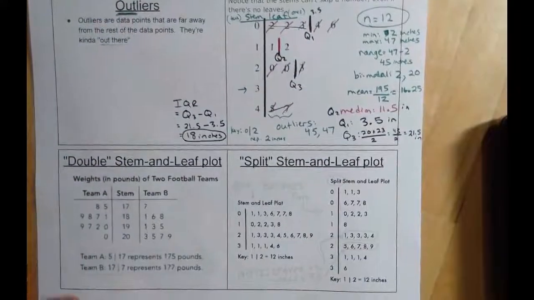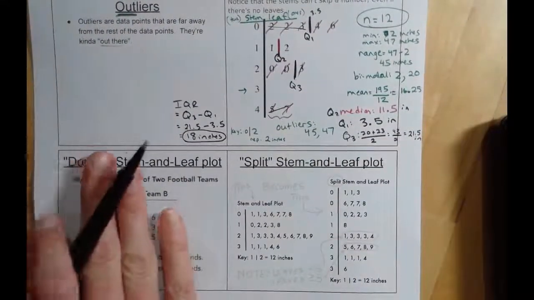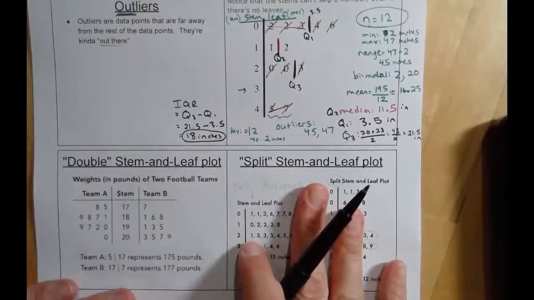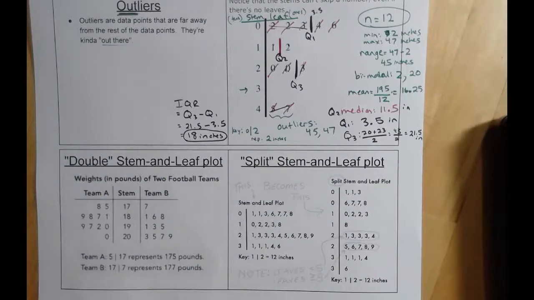So here's what we're going to do. I'm going to teach you a little bit about a double stem and leaf plot and a little bit about a split stem and leaf plot. And then the last thing we're going to do is one more practice problem together that's going to help you for the homework. Okay? It's cool stuff, and these are two really neat variations on the stem and leaf plot.